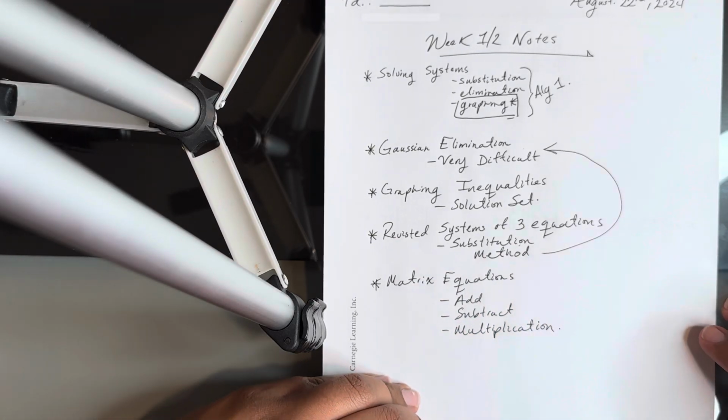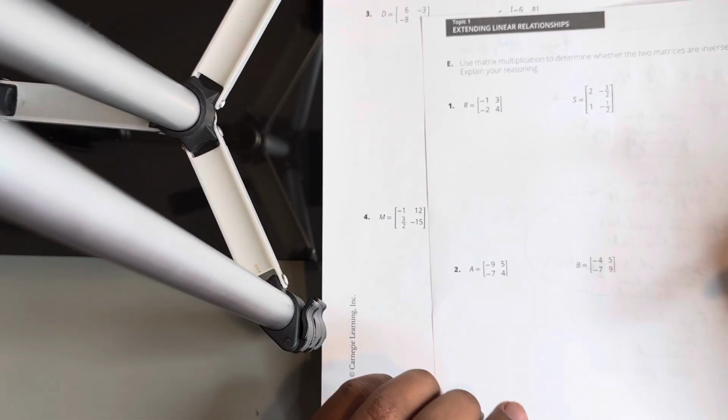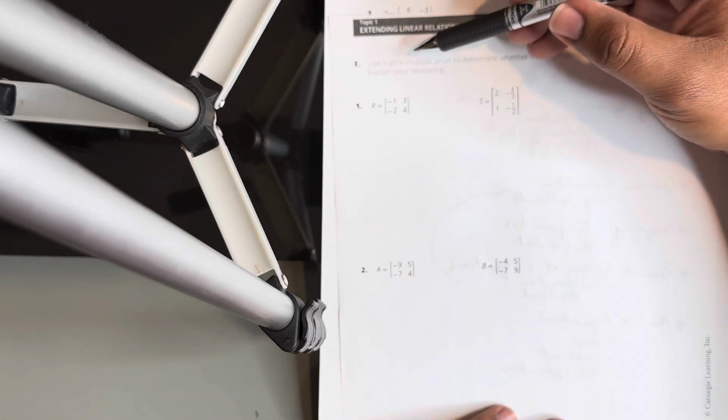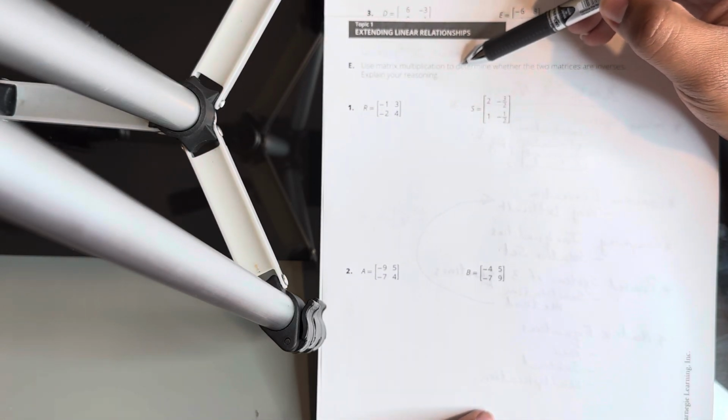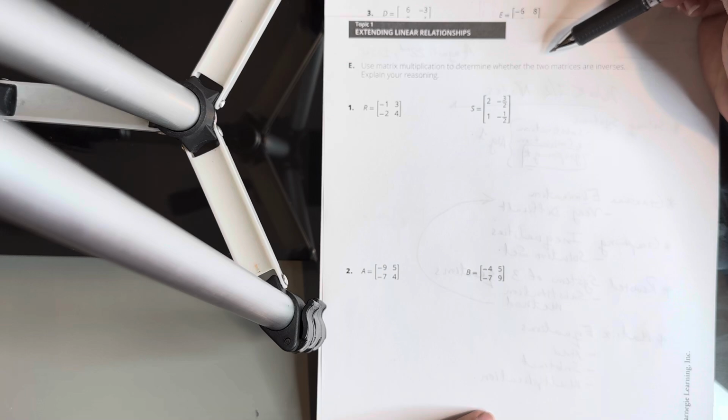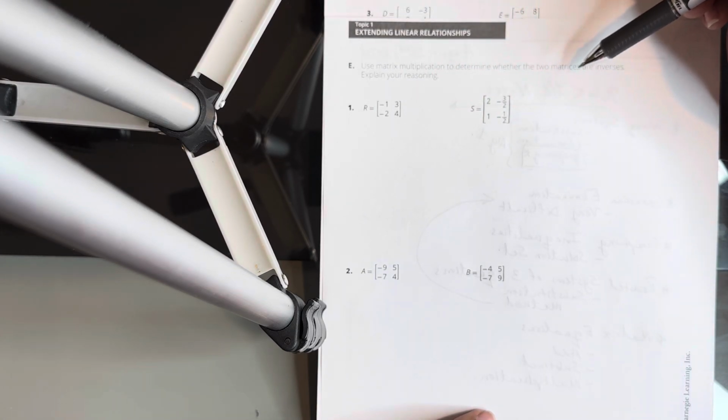Okay. We're going to move on to Part E. Part E is pretty straightforward, in my opinion. I'm going to go as slow as I can go so that we don't have any type of confusion. So use the matrix multiplication. So we're multiplying to determine whether 2 matrices are inverses. Explain your reasoning. Quick notes off to the side, please.